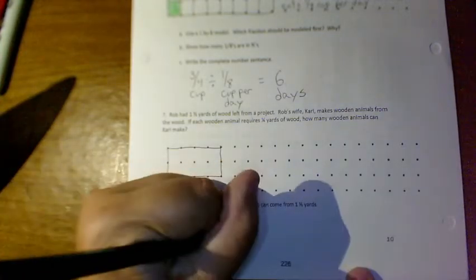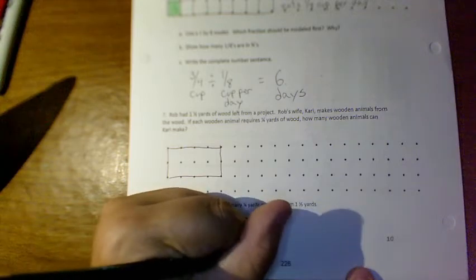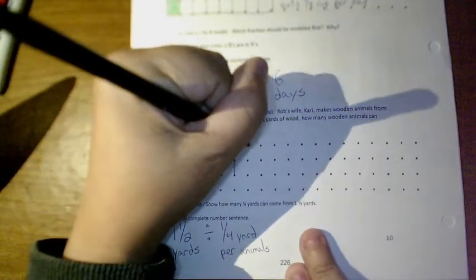So our number sentence. So we are starting with 1.5 yards of wood. And that is being divided up into groups of what size? So these animals are 1/4 of a yard. So how many 1/4s are going to fit into 1.5? So we're actually going to need 2 of these since we have 1.5 yards.